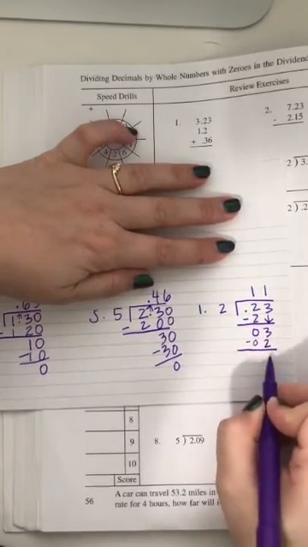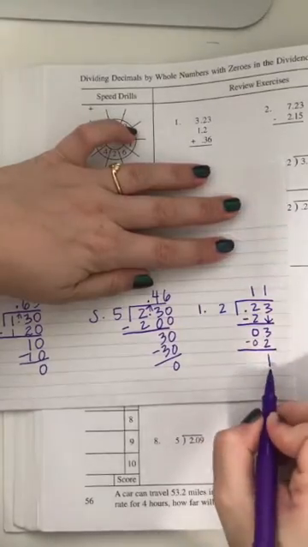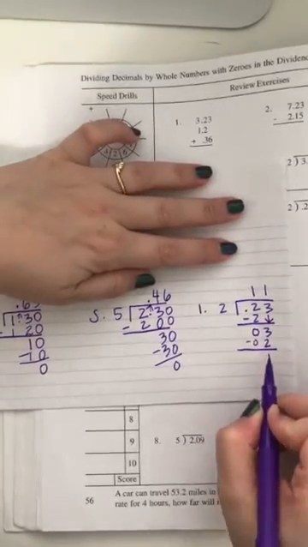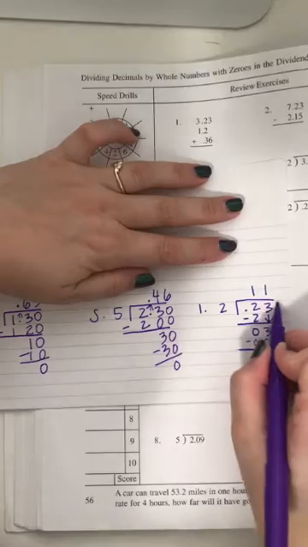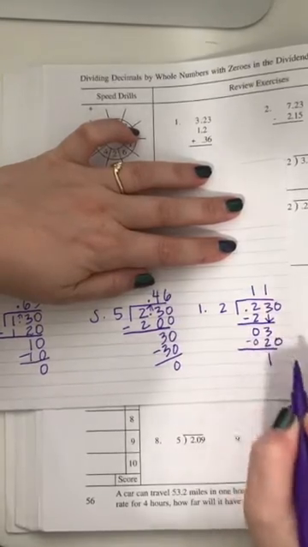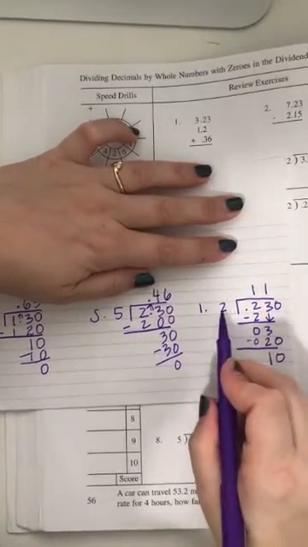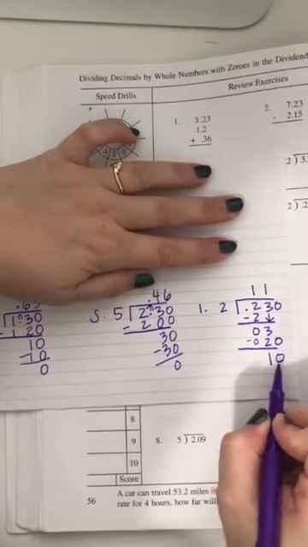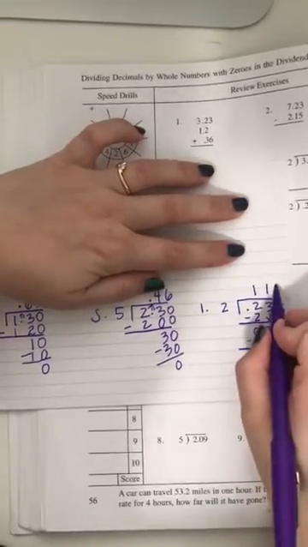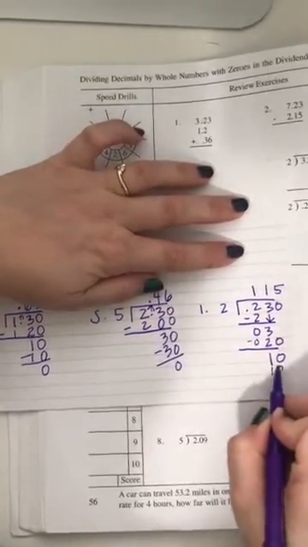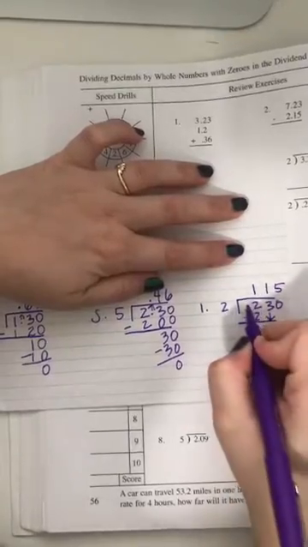3 minus 2 is 1. Now we have a 1 left over. We're not just going to use a remainder, we're going to add a 0. Can 2 fit into 10? Definitely 5 times. And it fits evenly, so we just put our decimal up.